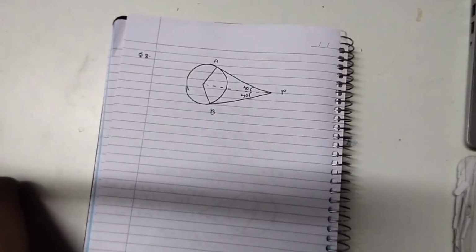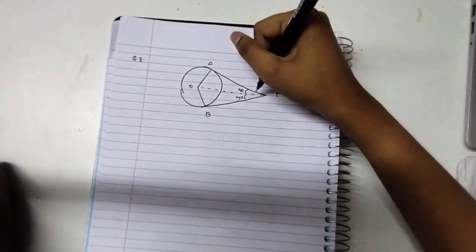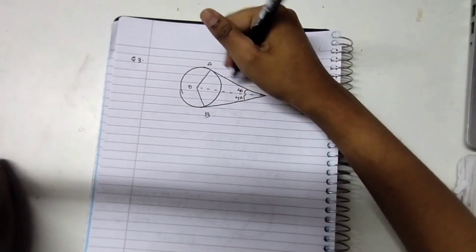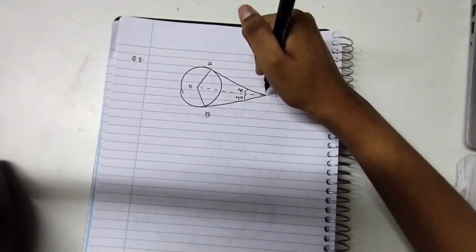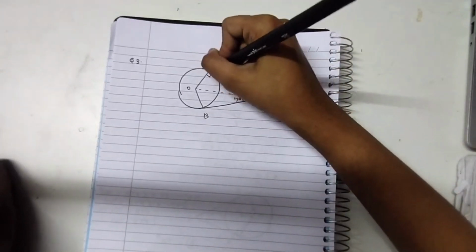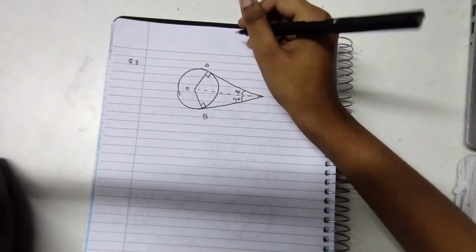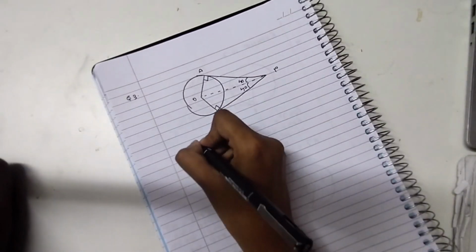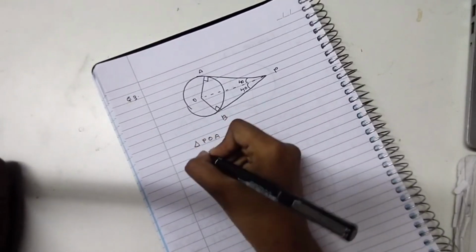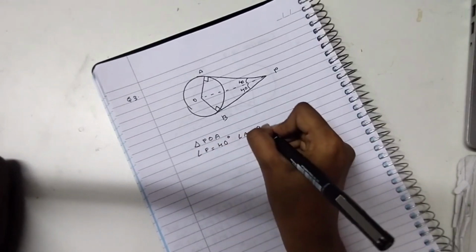In the third question, we're given that if tangents PA and PB from a point P to a circle with center O are inclined to each other at an angle of 80 degrees, we need to find angle POA. So they're asking us to find this angle. We know that at the point of contact, any line drawn to the radius would be perpendicular. So these two angles would be 90 degrees. Since they're asking us to find POA, we can take triangle POA. We know that angle P is equal to 40 degrees. Angle A is equal to 90 degrees.